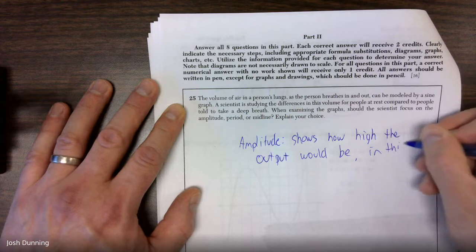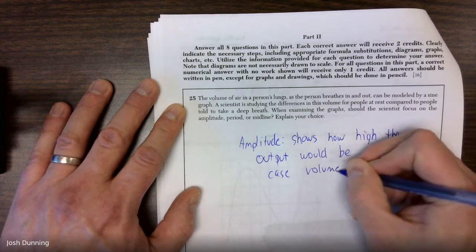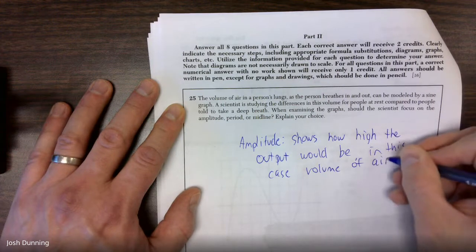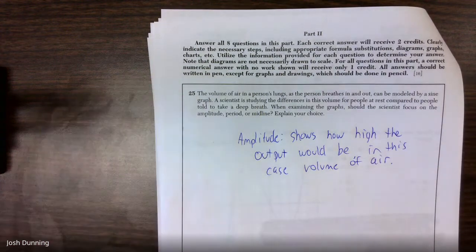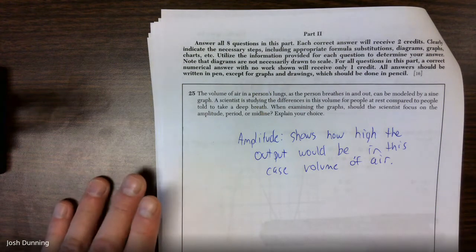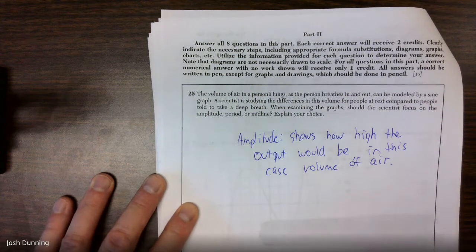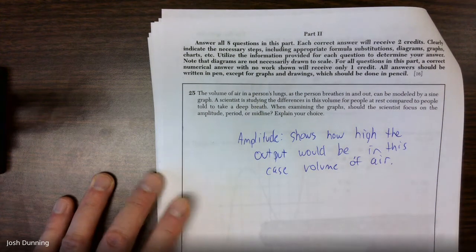In this case, volume of air. Maybe if it said how long in between breaths, that might be period. But when we're talking about the amount, amplitude.